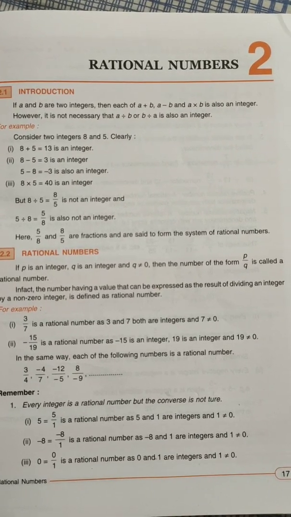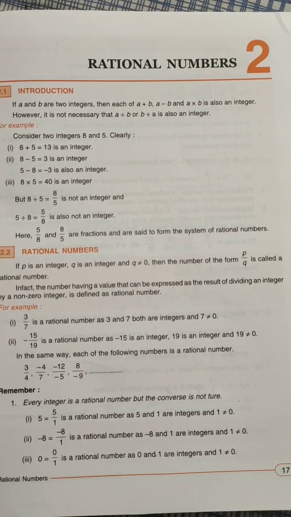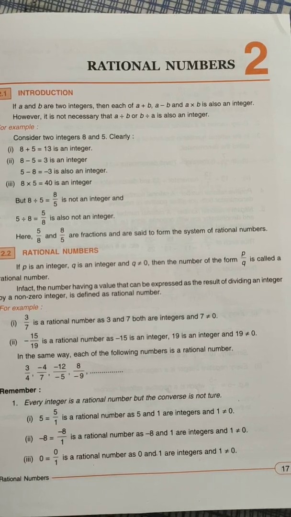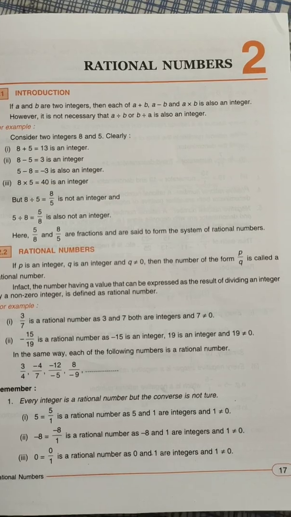Today, in this video, we are going to start our next chapter, chapter number 2, and the name of the chapter is Rational Number. Let us start the chapter Rational Number. First, we will learn what is a rational number.